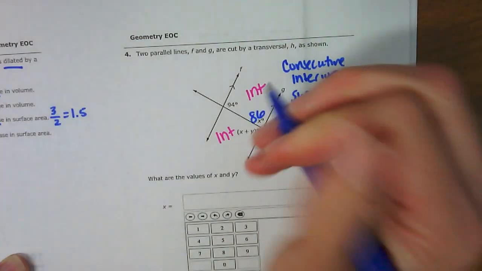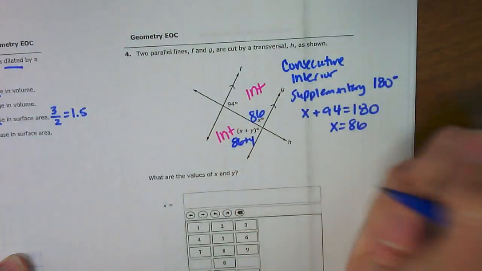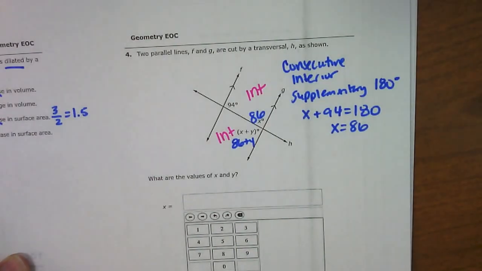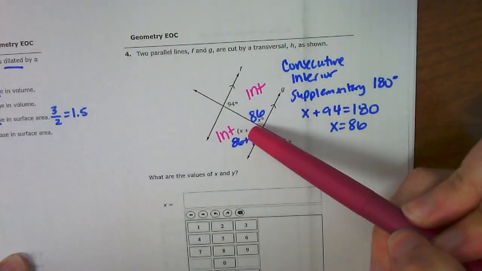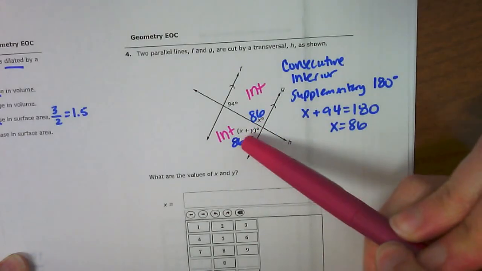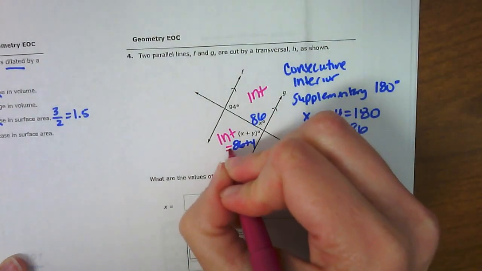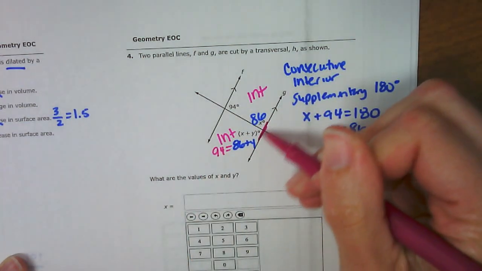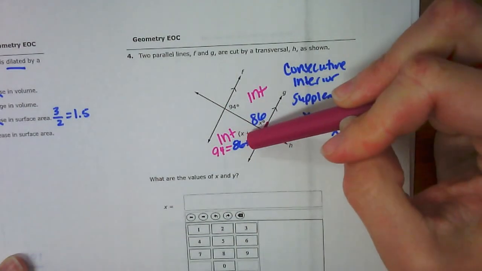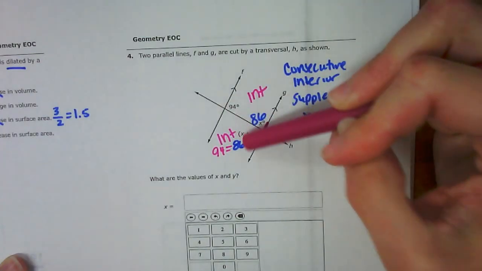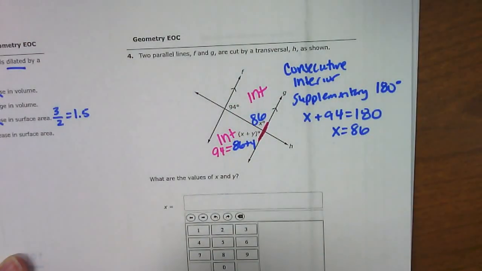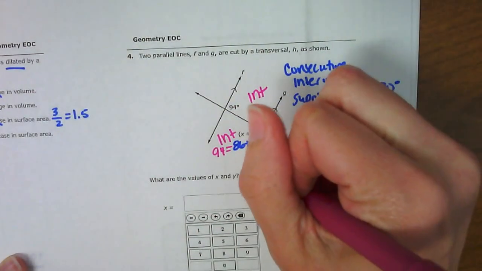Now I can rewrite this expression as 86 plus Y because I know what X is. Now I can approach this problem two different ways. I can think about these linear pairs right here, because these two angles make a straight line together. So if this is 86, this angle has to be 94 because they have to make 180 together. The other way I could think about it is 94 and this angle are alternate interiors, and alternate interiors are congruent. So that's why I would know that they're both 94. Either way, I know that angle is 94.